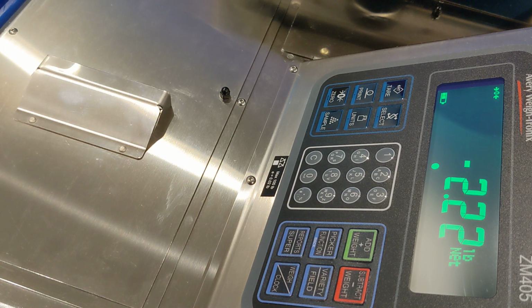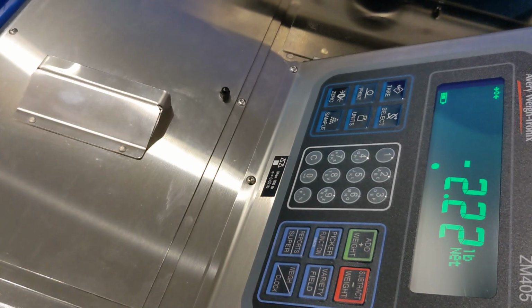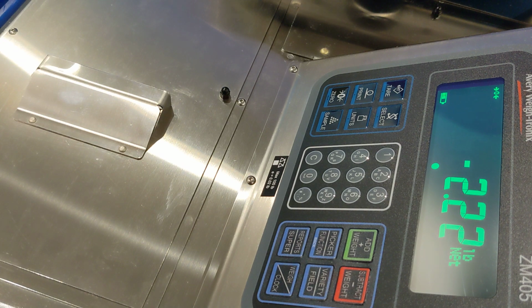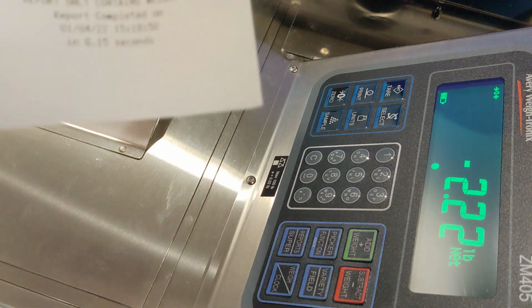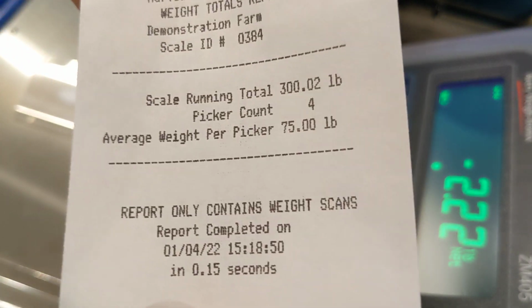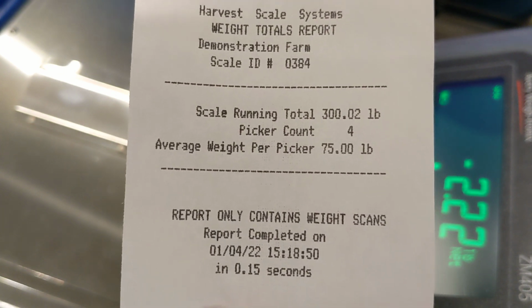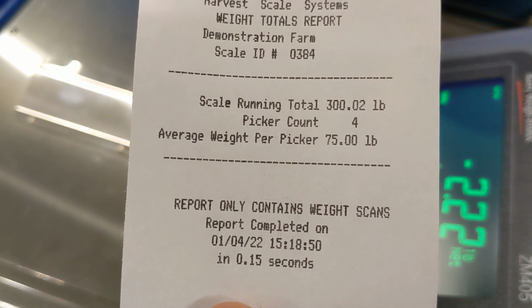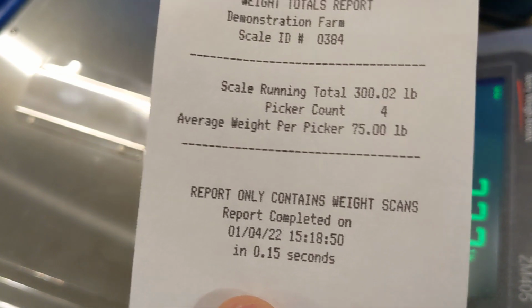The first report that we'll talk about is the grand total report. This is a very simple report that might be most useful when trying to find out how much fruit you'll have for a day. You can see you have a running total only for this scale, the total number of pickers, and the average weight per picker that's been picked.